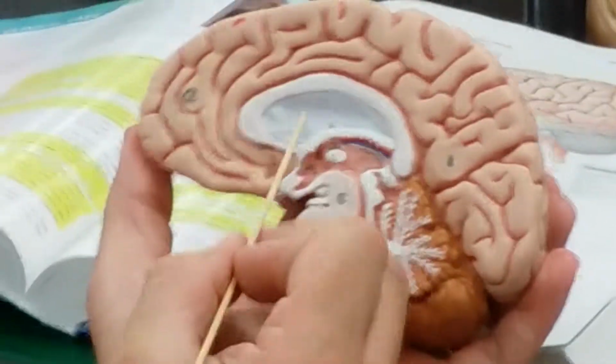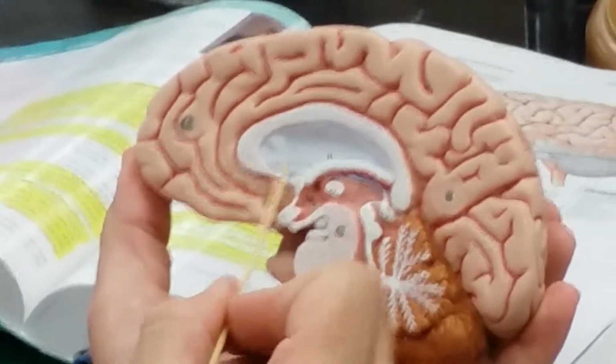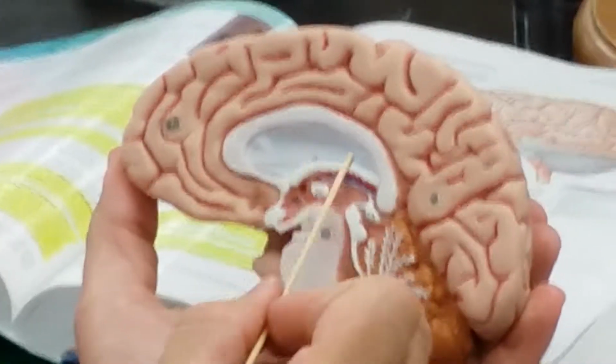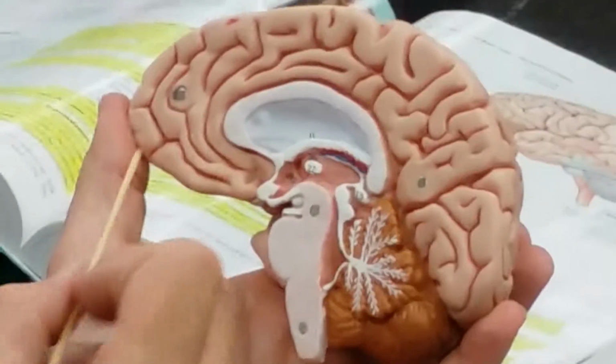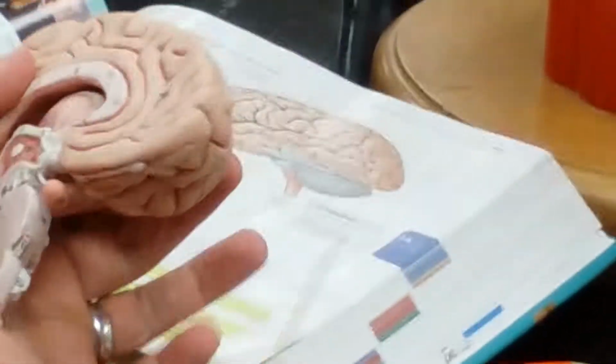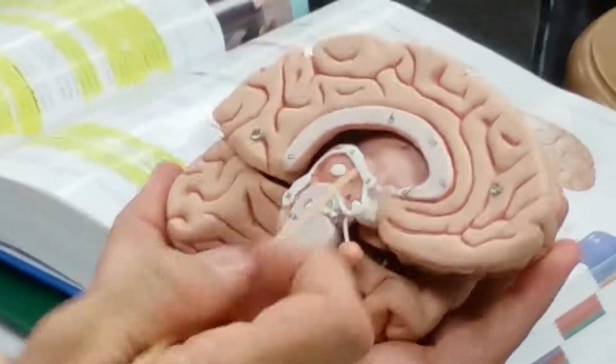Septum pellucidum, you can see it here real good. So there's this membrane, this thin membrane. Septum pellucidum. Fornix. Fornix. Get that one right here. So we got our fornix.